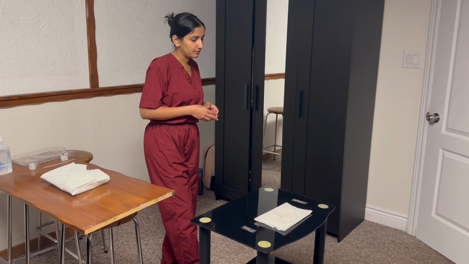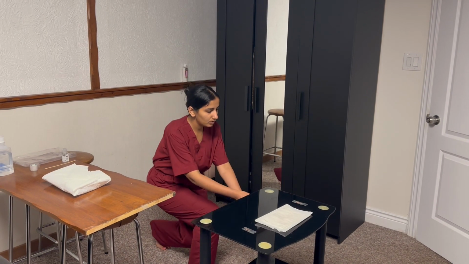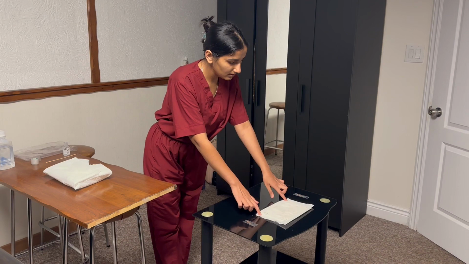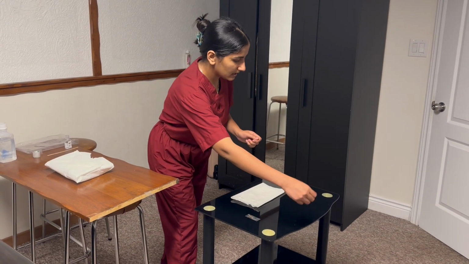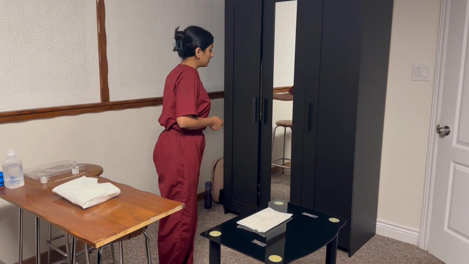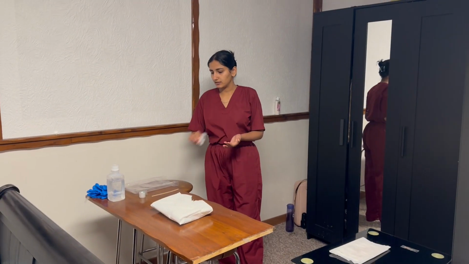No? Okay. So now I'm going to adjust the height of your bed. I'm going to reposition you. Can you please move closer to my side? And I will put the pillow on the other side. Thank you. Now I will provide privacy to my patient and ensure my hand hygiene.